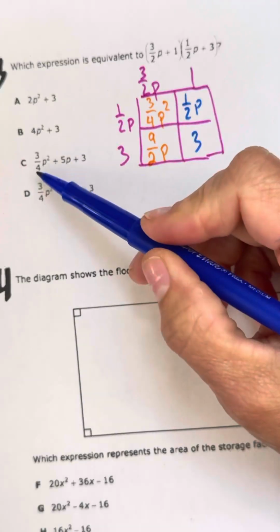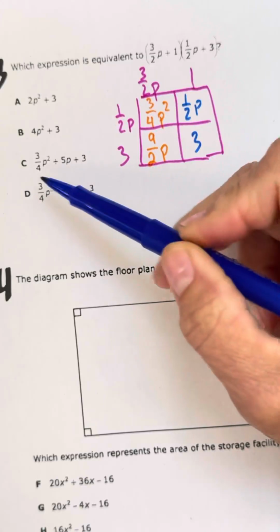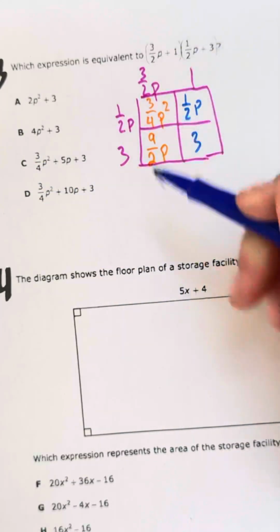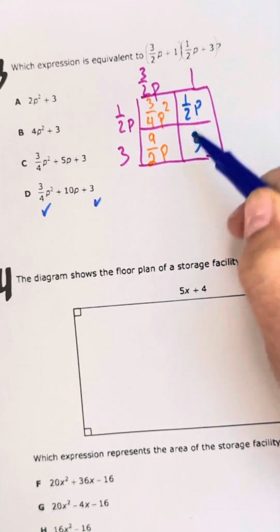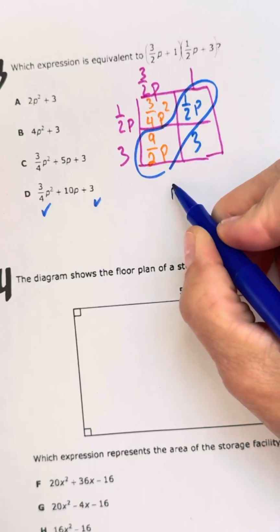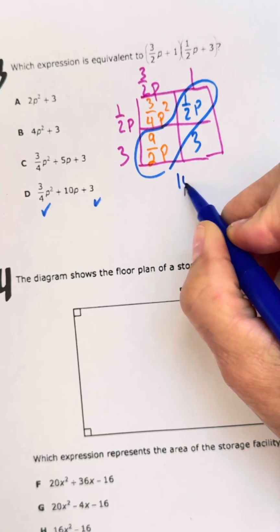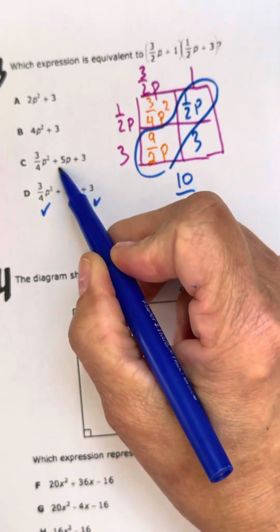Because both of these are addition, you know you're going to have 3 terms. So your choices are C or D. So 3/4 and 3 are the same. So all you have to do is be able to add your middle term. So 1/2 plus 9/2 is 10/2. 10 divided by 2 is 5. So the answer is C.